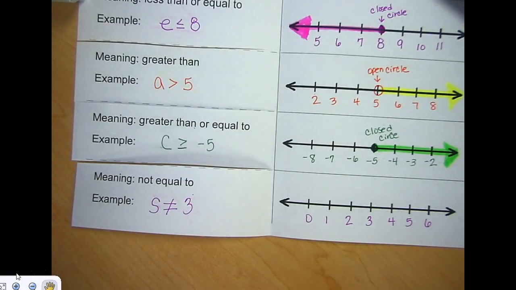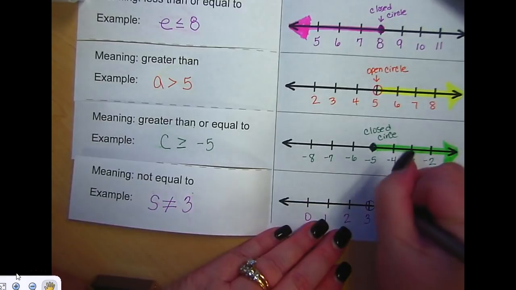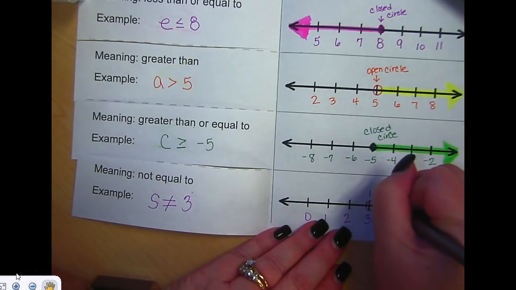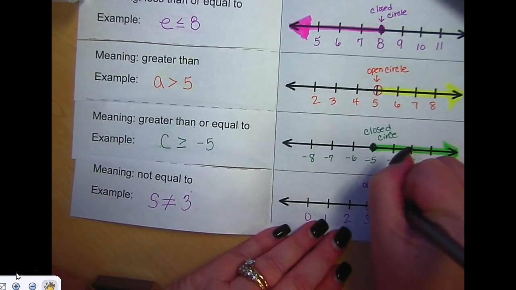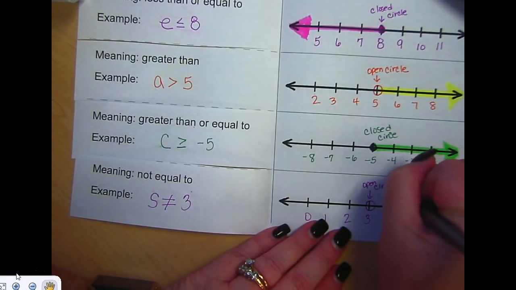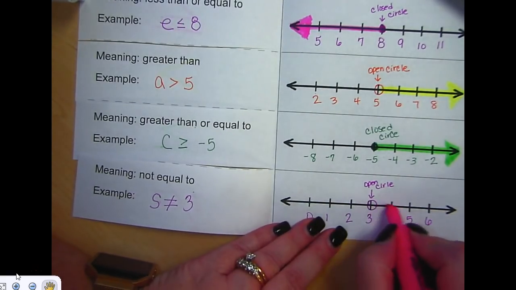So is it going to be an open circle or a closed circle? It can't include 3, so it's an open circle. But it could be any number to the right or the left.